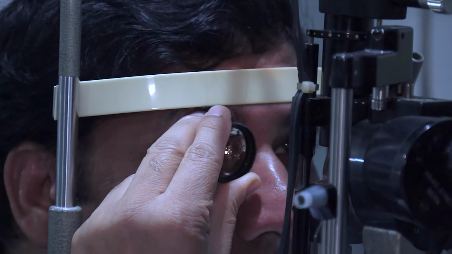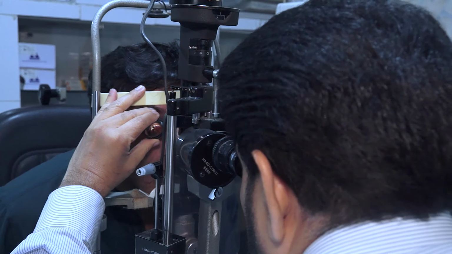This is a 78 diopter. This is called fundus biomicroscopy.